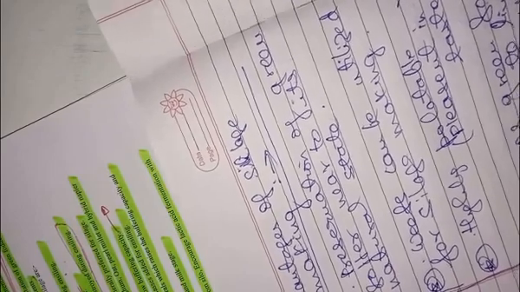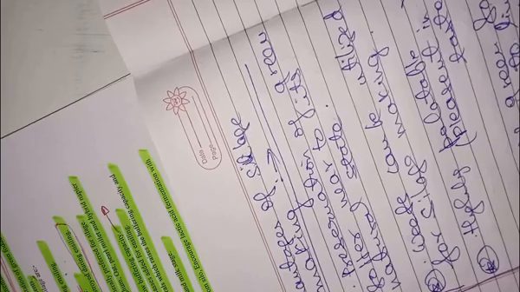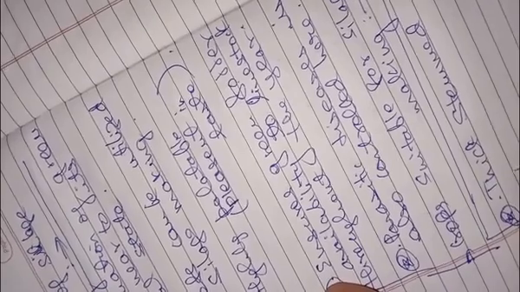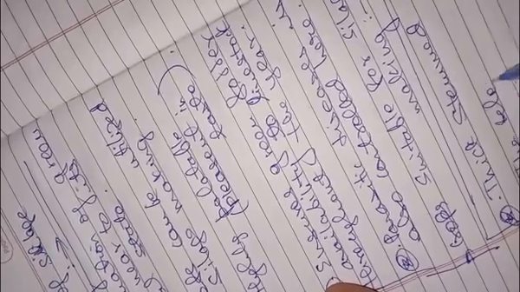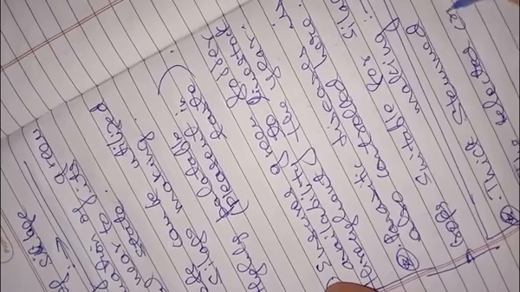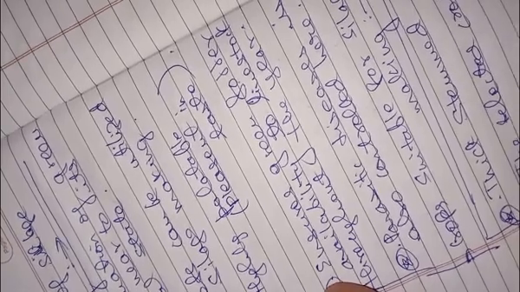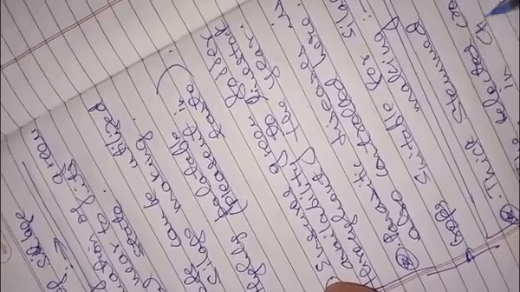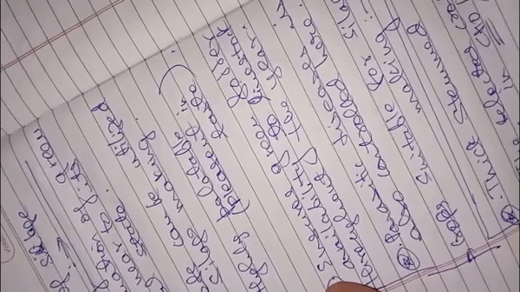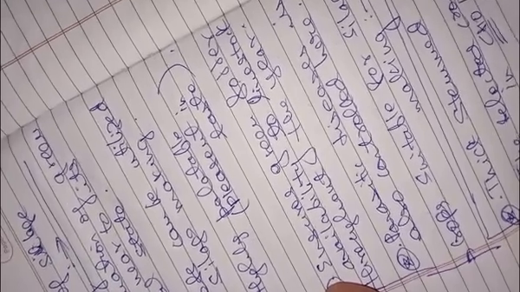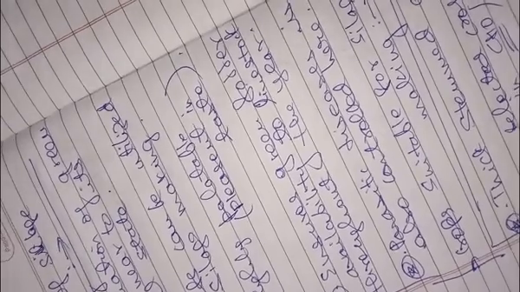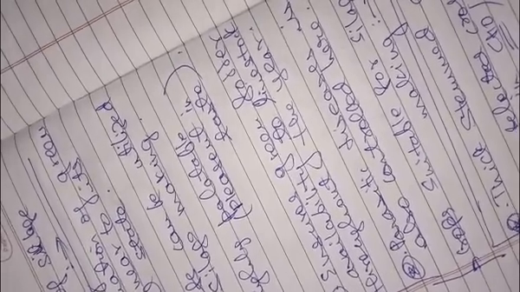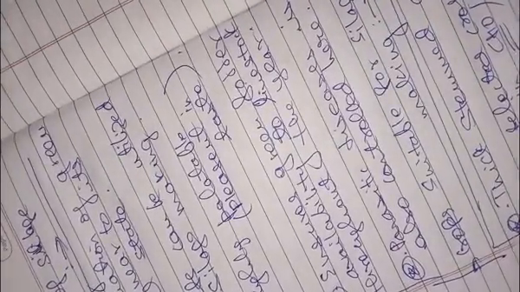The second is that the selected crop should be rich in CHO or soluble sugar. Why soluble sugar? Because soluble sugar will help in the fermentation process. If the sugar is present, it will help in fermentation. Okay, so that is the reason.